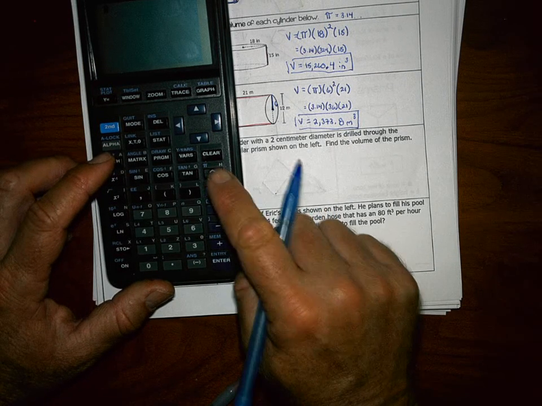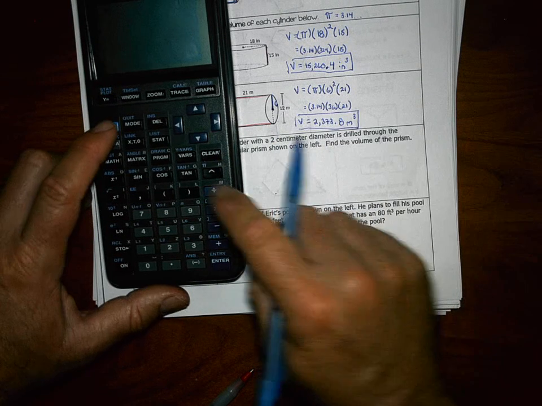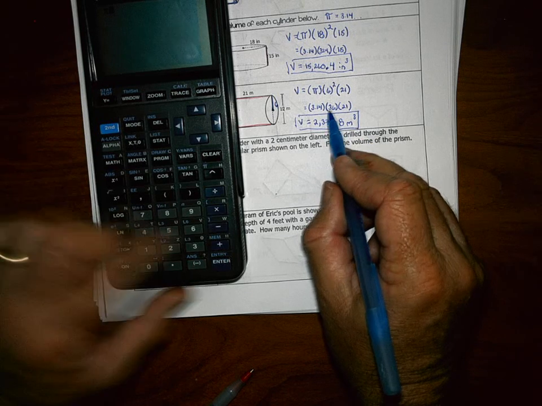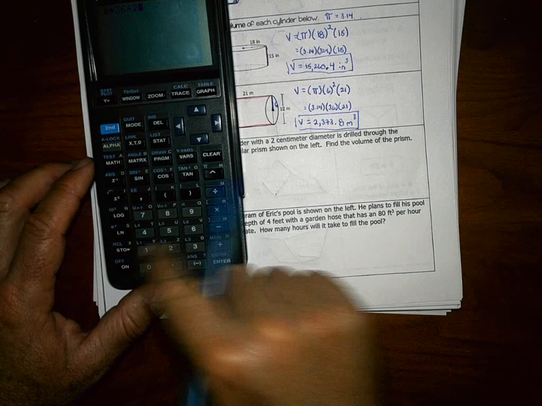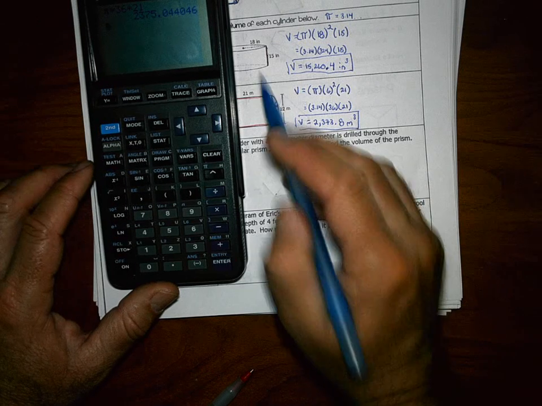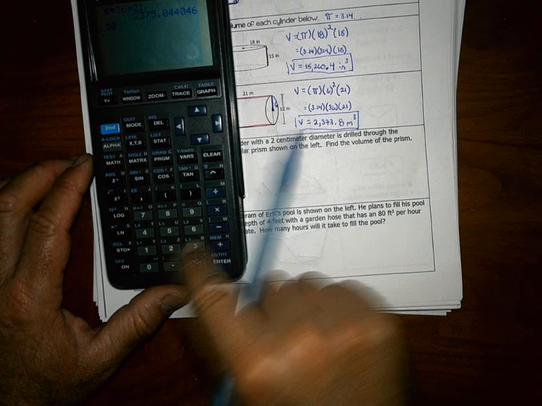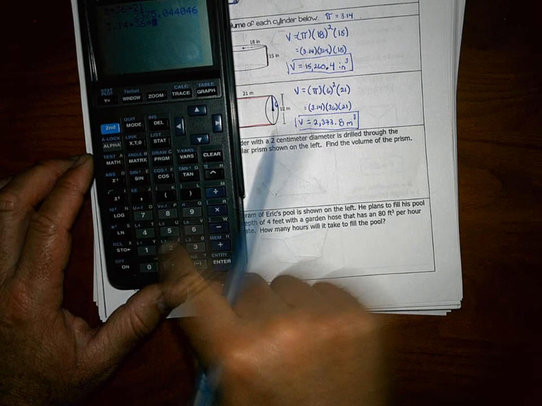You can see this calculator has a pi function right there. So if I multiplied out pi times 36 times 21, watch what happens. I get 2,375.044046. But if I go 3.14 times 36 times 21, notice the difference in the answers.